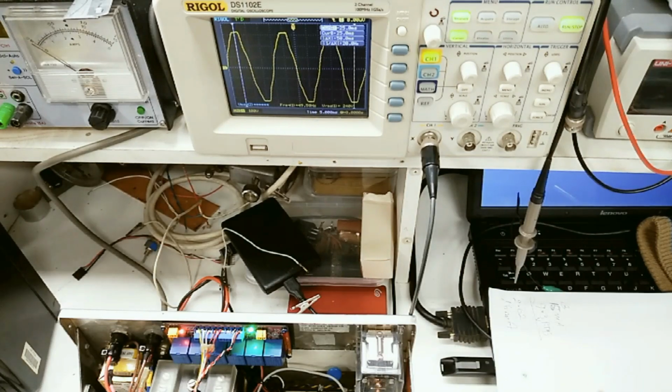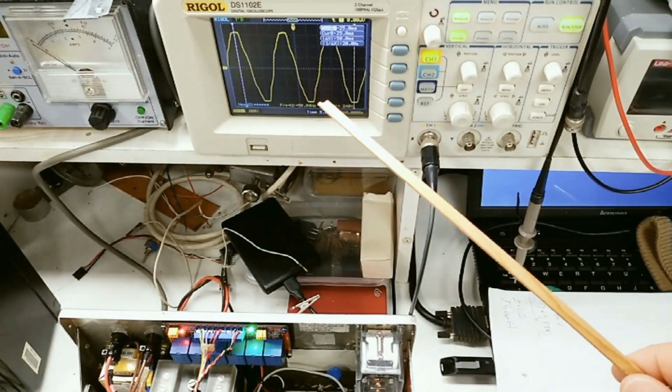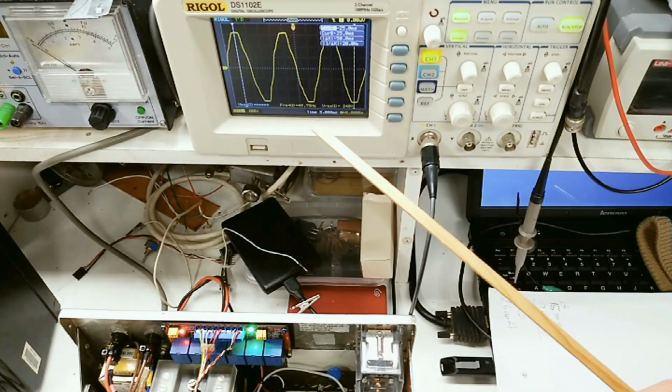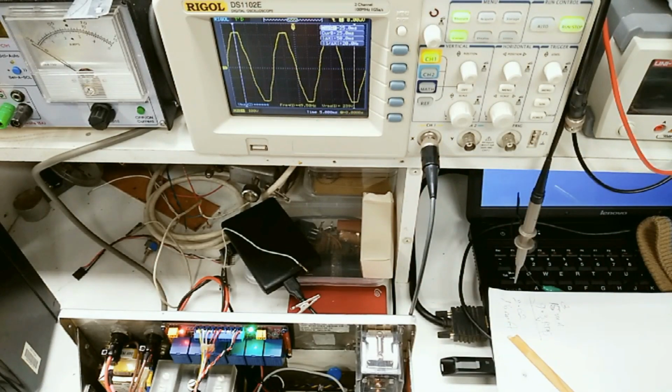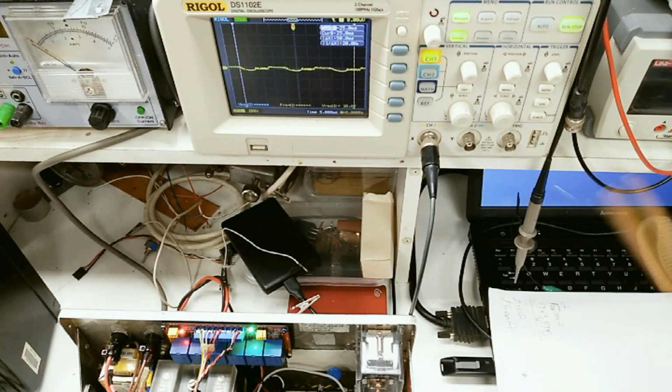So now I'm going to demonstrate. I will put the unit on with no load. So I'll reset the circuit breaker, and you see the wave that I'm getting. And I don't know if you can hear it, but you can hear a hum coming from the isolation transformer.